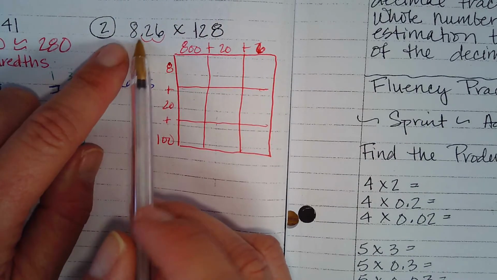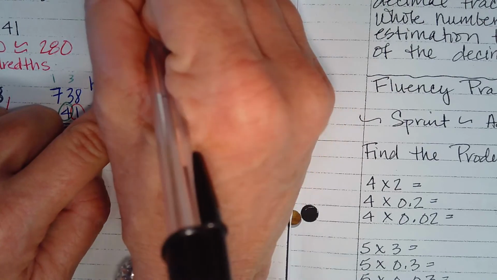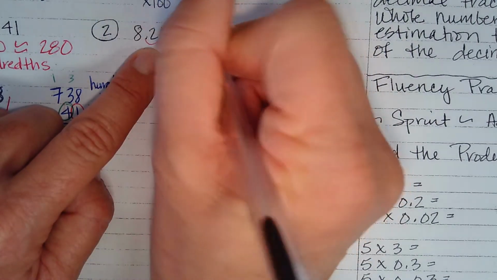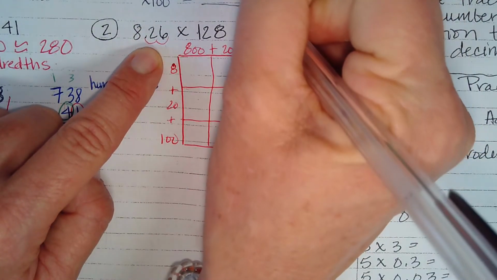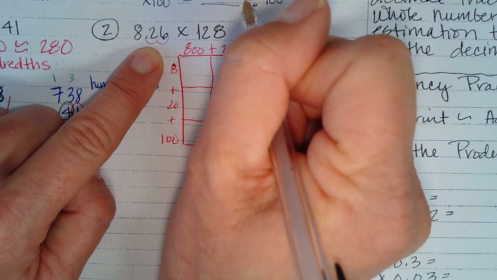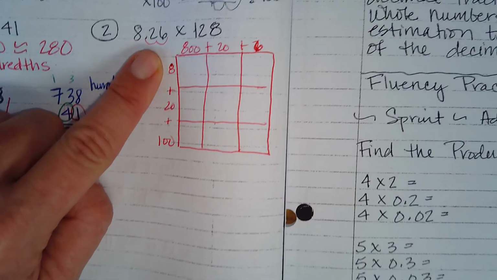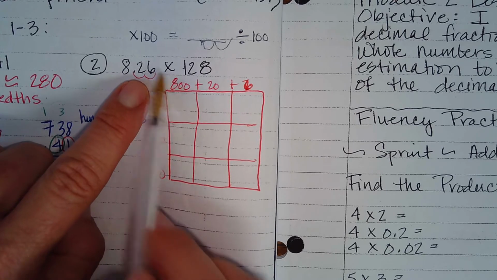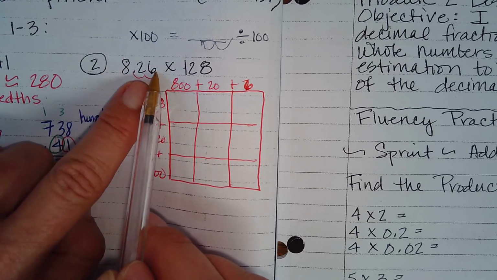All right, so remember, when you're moving your decimal out, it's like you are multiplying by 100. Then at the end, when you get your product, it's like you have to divide back by 100 to move that decimal back into place. Okay, so when you're getting rid of this decimal in order to put it in here, it's like you multiplied by 100 and got rid of it.